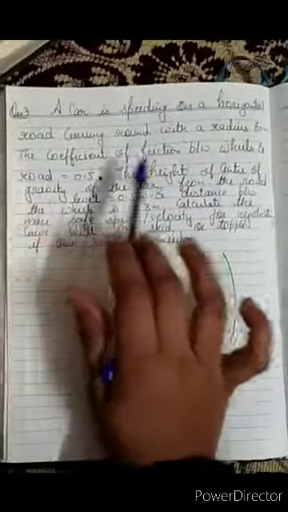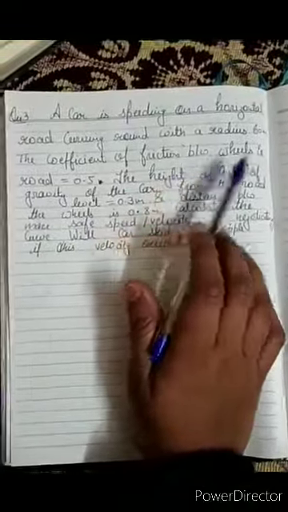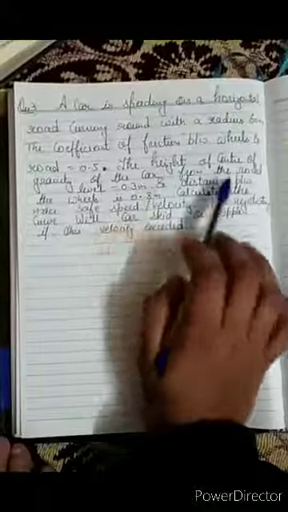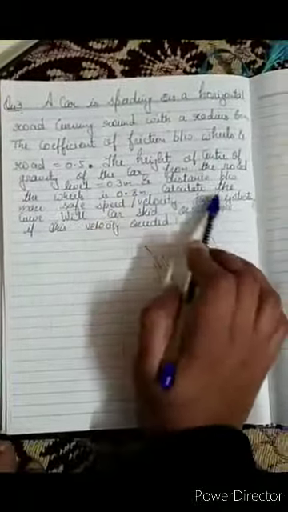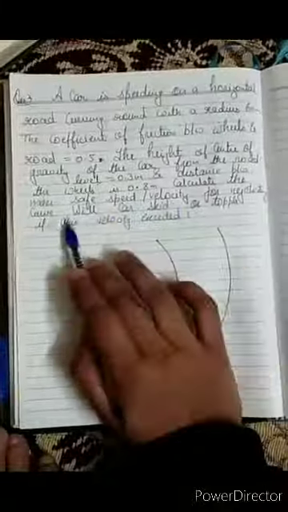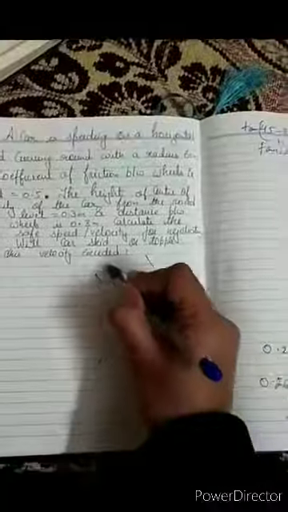The coefficient of friction between wheels and road is this. The height of the center of gravity of the car from the road level is this, and the distance between the wheels is this.